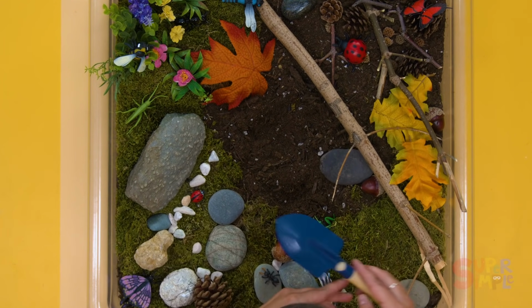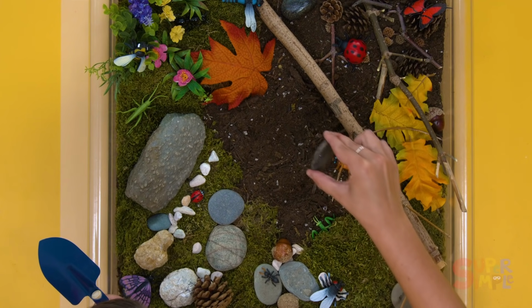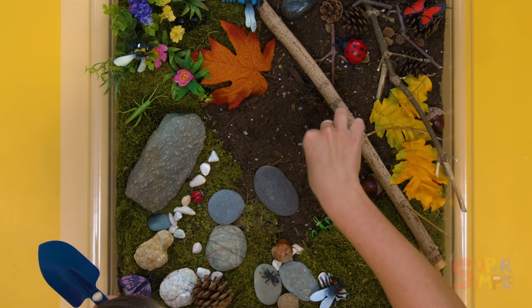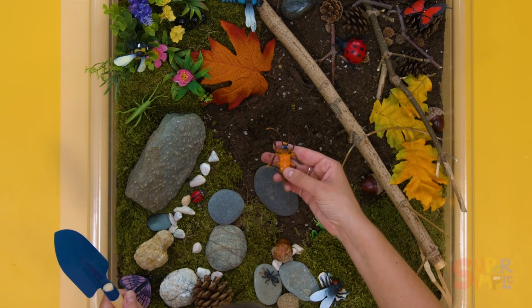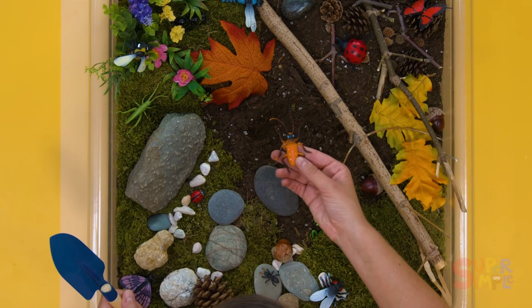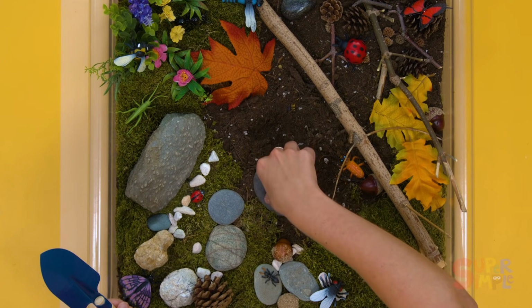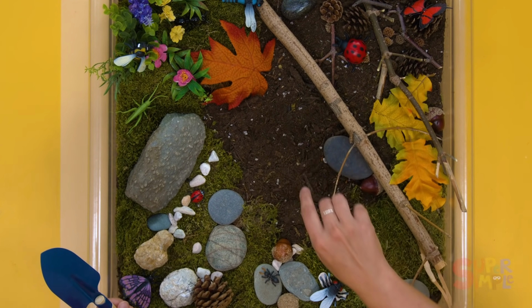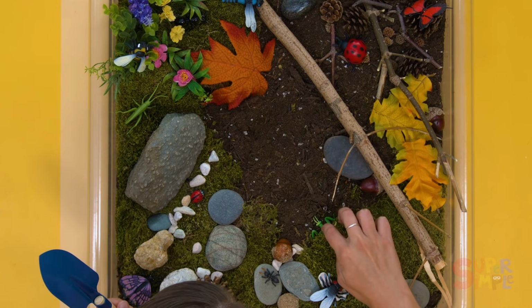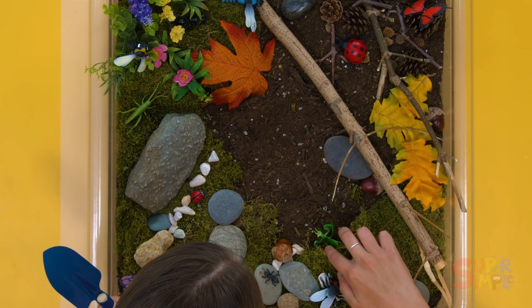Nothing there. Maybe here? Whoa, look at this bug. It's an orange color. Ooh, it looks really neat. Here you go. Do you see this one? It's hiding under the moss. Let's take a closer look.